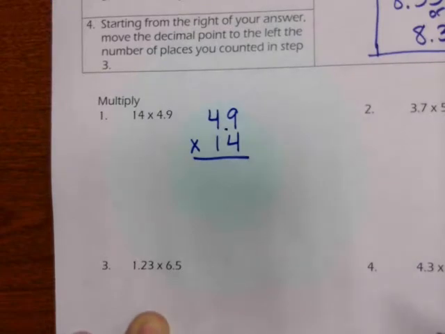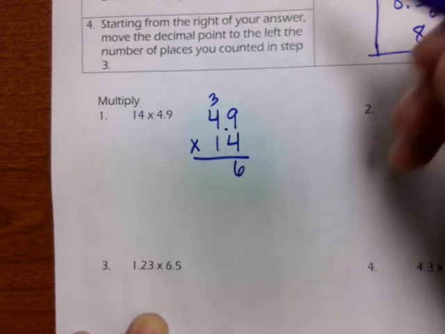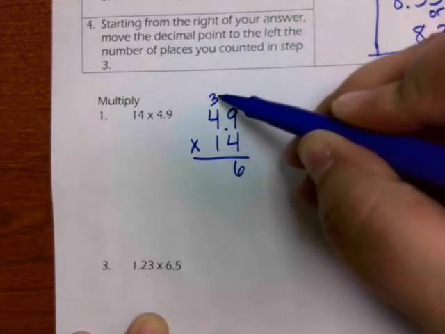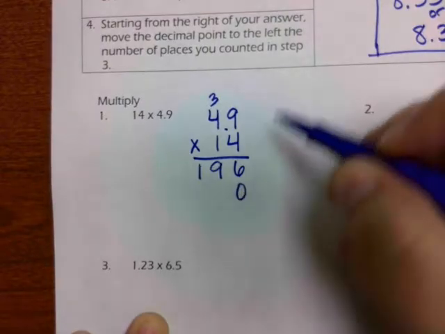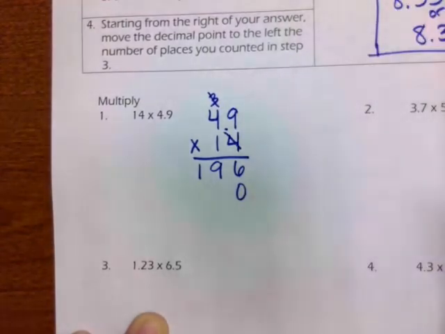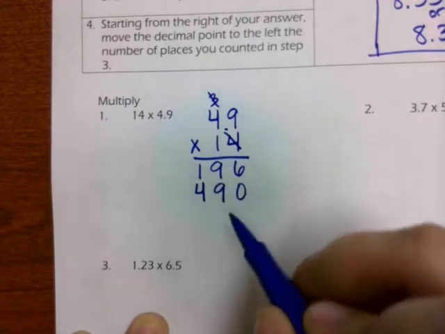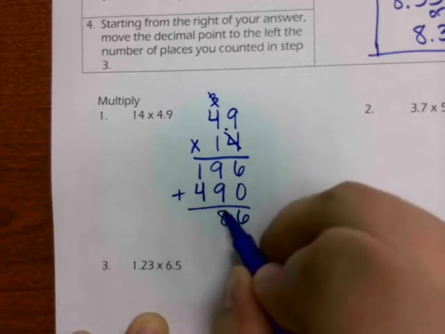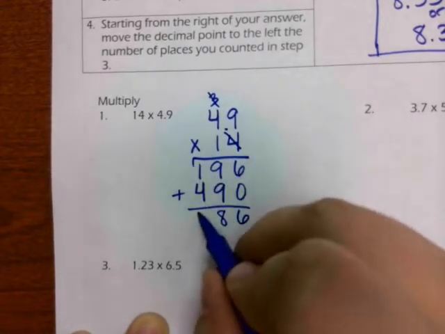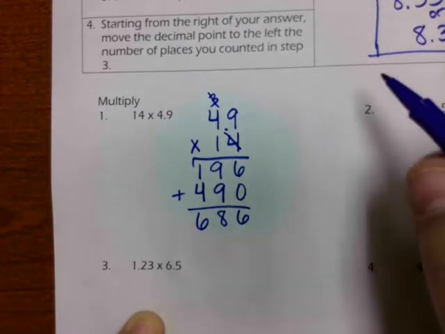And now I'm going to multiply like normal. 9 times 4 is 36. 16 plus 3 makes 19. Put a placeholder. Cross it off, cross it off. Now 1 times 9, 1 times 4, and add. 686, but now I have to count my decimal places.